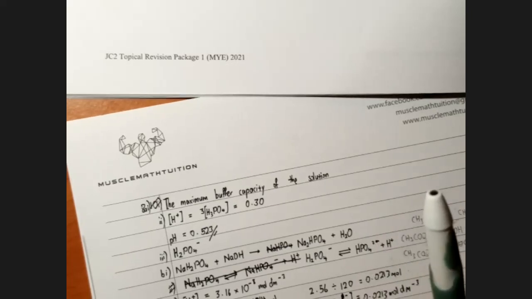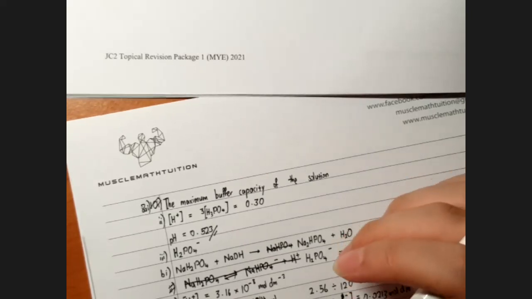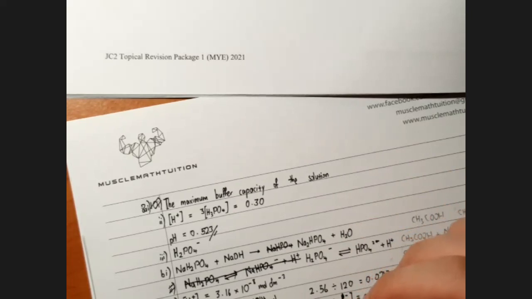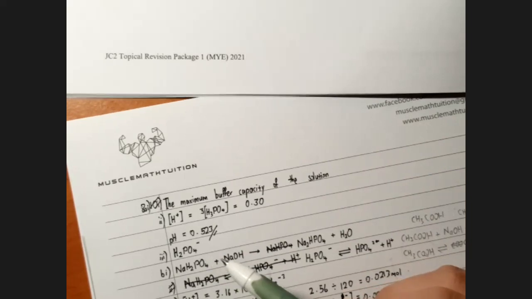Just to be clear, at point E in part A, you don't have that yet, correct? You don't have the H2PO4 minus yet. Am I correct? Right. Yep.